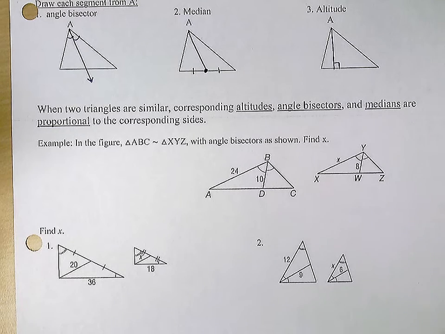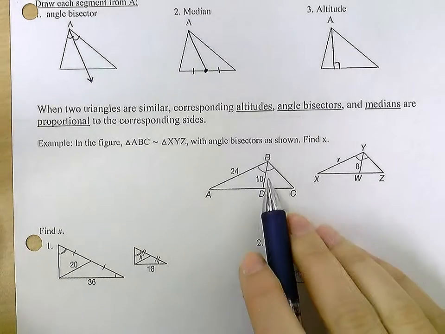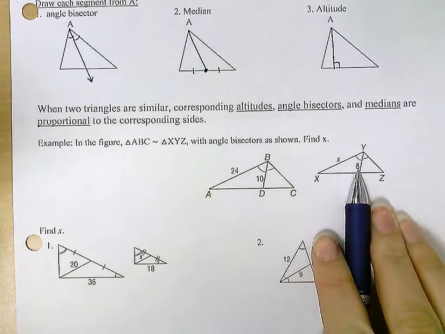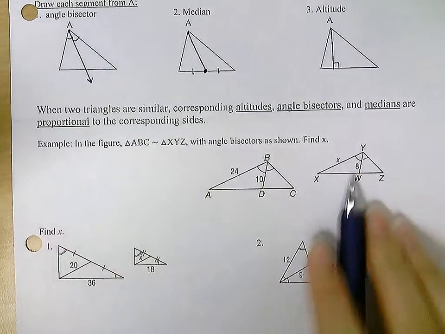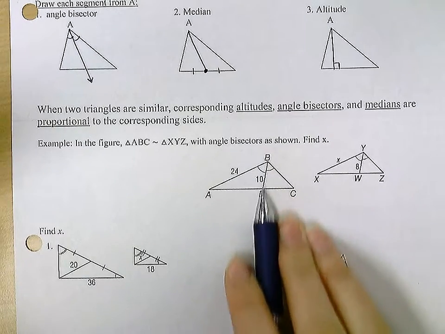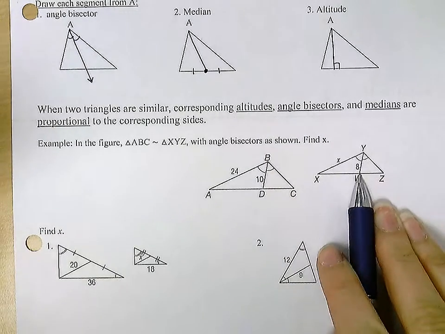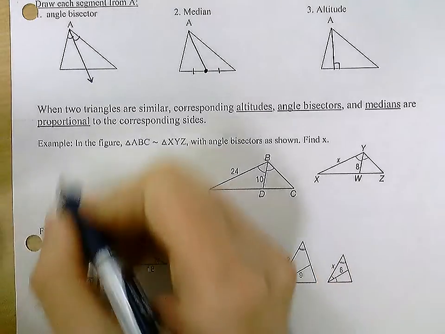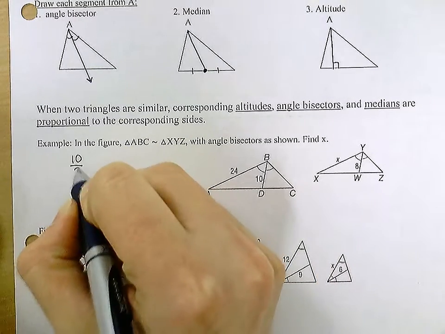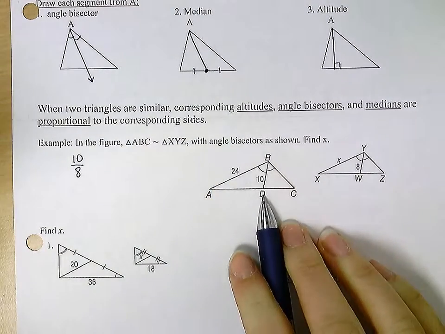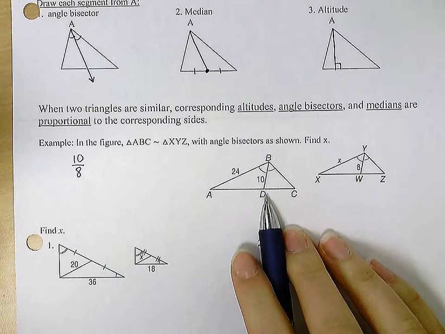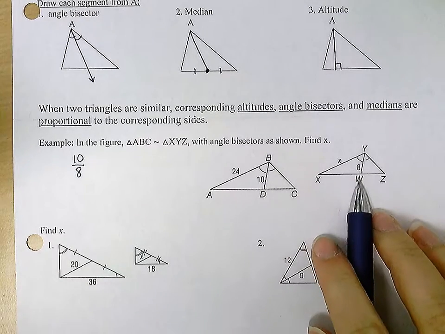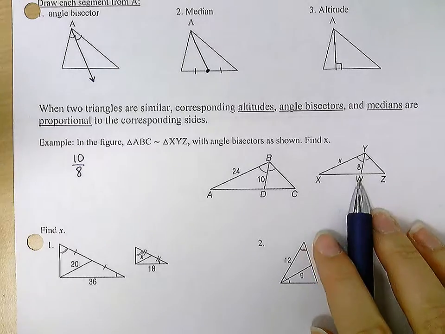So to set up my proportion here, I'm going to go from one triangle to its similar side in the other. So this angle bisector and this angle bisector are proportional. So we can set this up as 10/8. So I just took the angle bisector in the first triangle over the angle bisector of the second triangle.